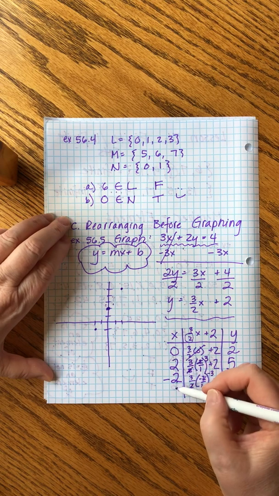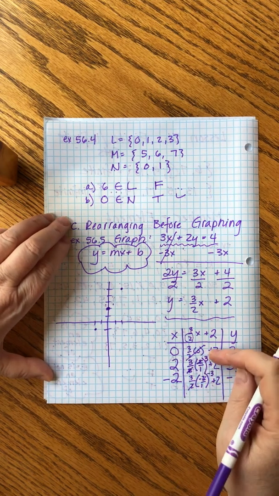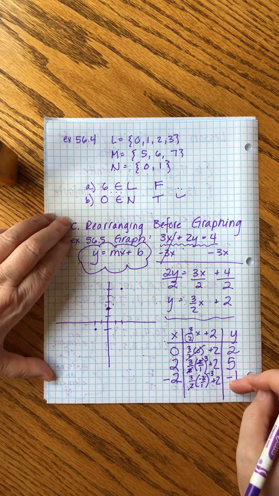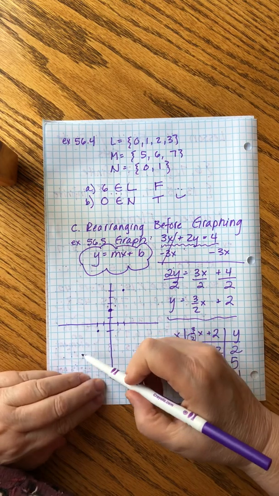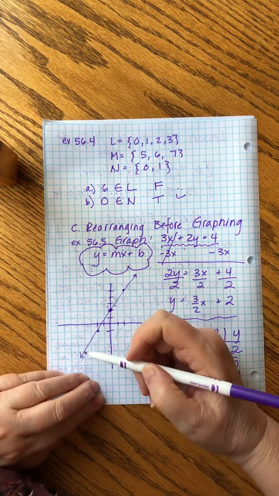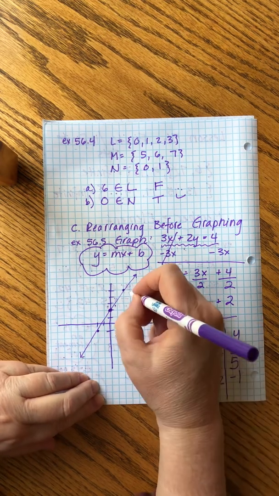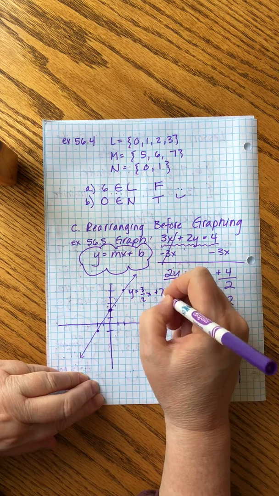Remember, we always choose 3 points because even though 2 points determine a line, we always take a third point just to make sure we haven't made a mistake anywhere. And now I can connect my dots. And there's the graph of the line y equals 3 halves x plus 2. That's the name of that line right there.